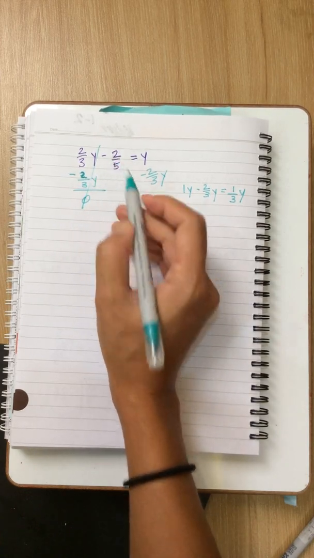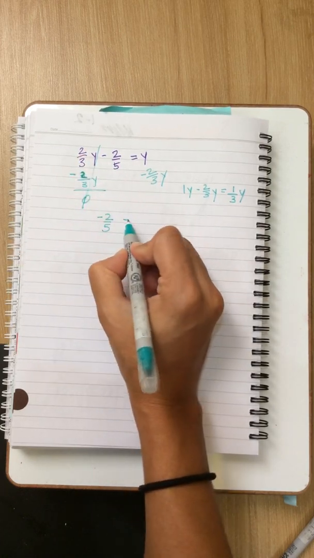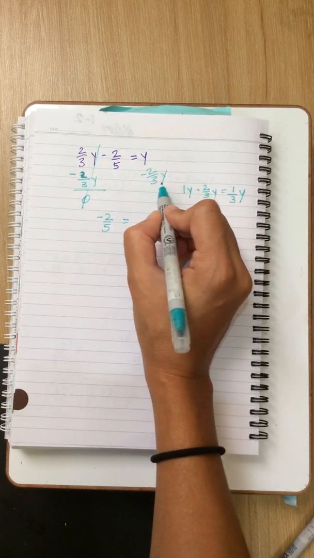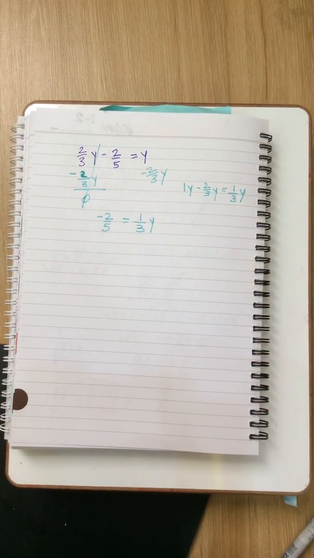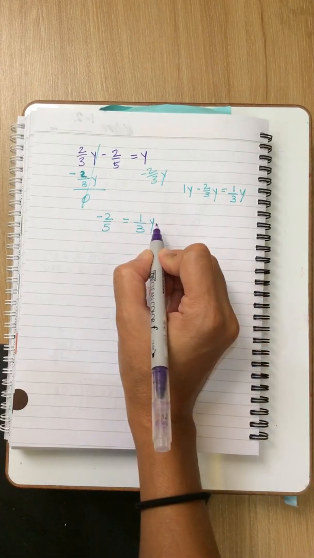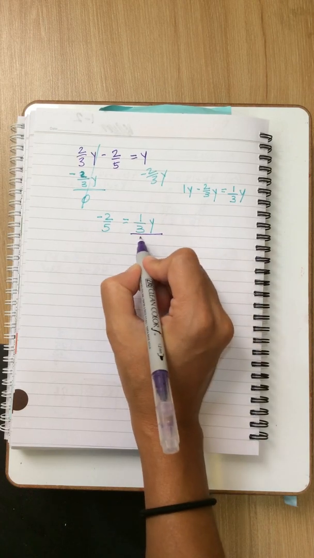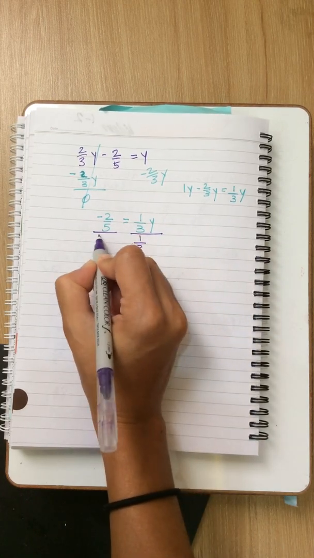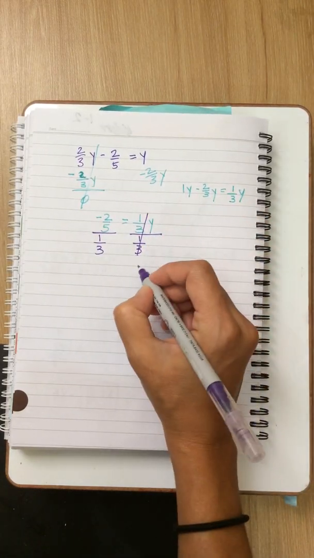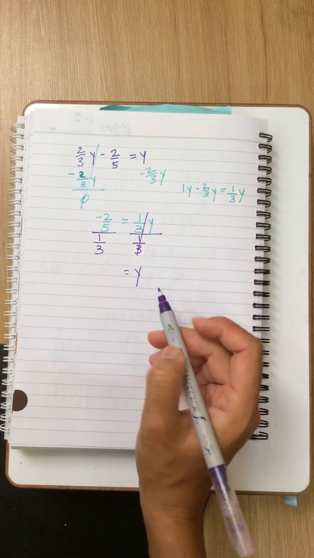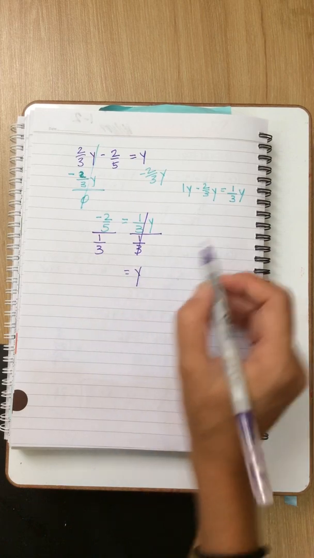So what am I left with? Well, over here on the left side, I still have minus 2/5 because this thing went away. And now on the right side, I just figured out y minus 2/3 y is just 1/3 y. Okay, so now I'm at the same step as before. If I'm solving for y, I got to get rid of this 1/3. It's 1/3 times y. So what's the opposite of multiplying by 1/3? Dividing each side by 1/3. That goes away, right? Because 1/3 divided by 1/3 is 1. So what does y equal? Well, y equals whatever negative 2/5 divided by 1/3 is.